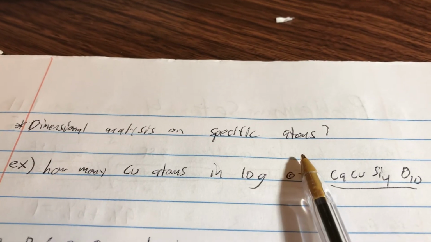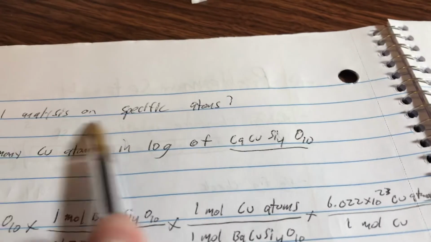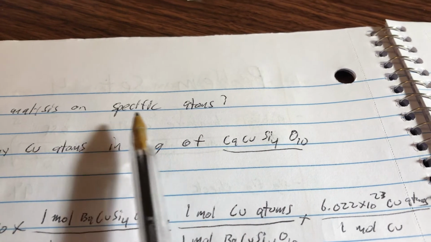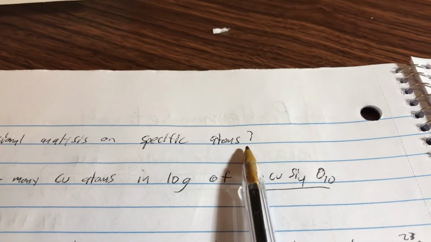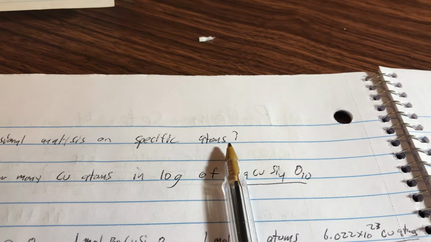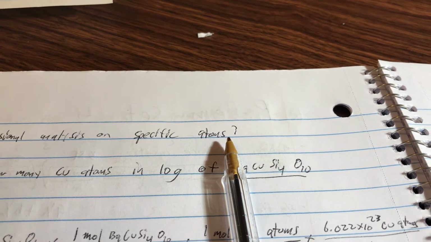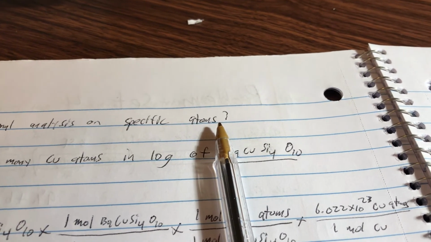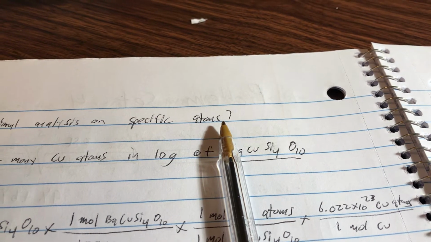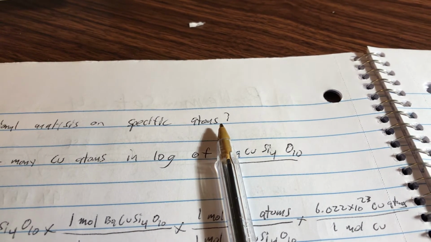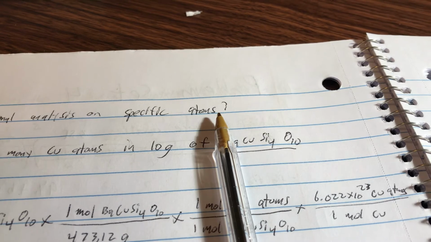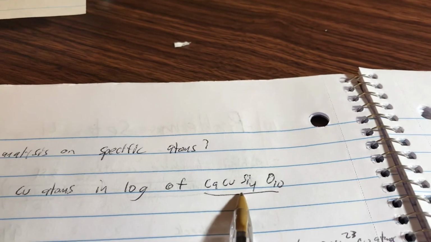Dimensional analysis on atoms. Just remember, start with what you have and then end with what you want. Try and cancel as much as you can out. With atoms and finding out how many atoms there are, don't overcomplicate it. Stay with grams, stay with mass, and then go to moles. Make sure you separate, and I'm going to show you what I mean. Make sure you separate certain atoms away.